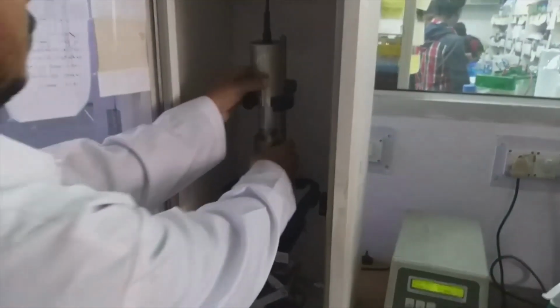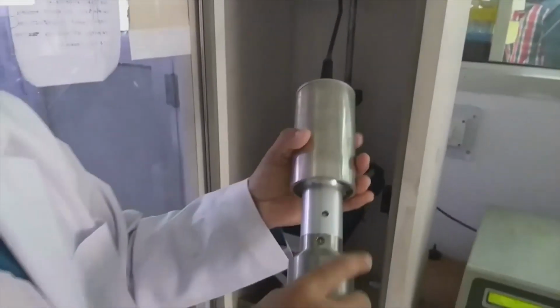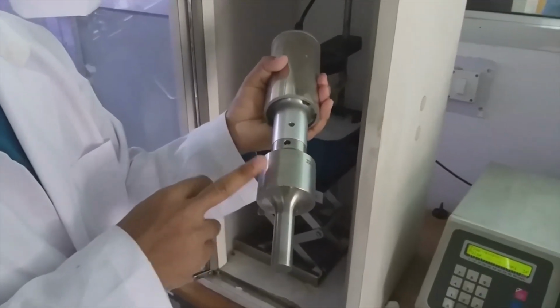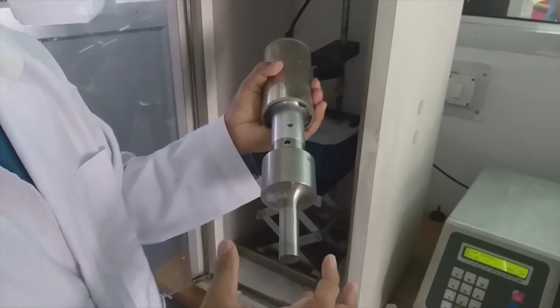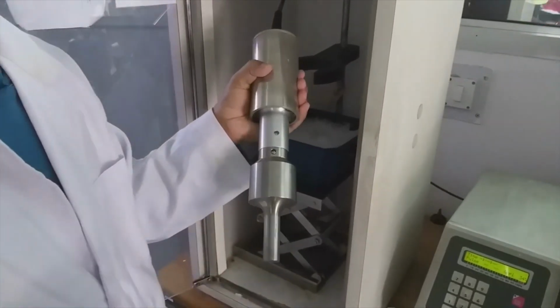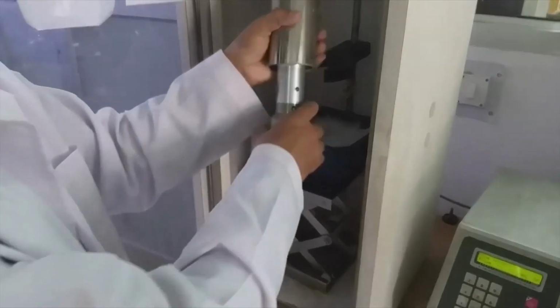This is the probe. We are using a probe sonicator. Normally for larger amounts of samples we use this one. We have a small one also. If you are using a pen drop, for that you can use the small one.